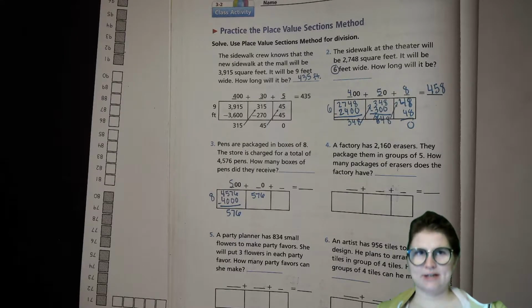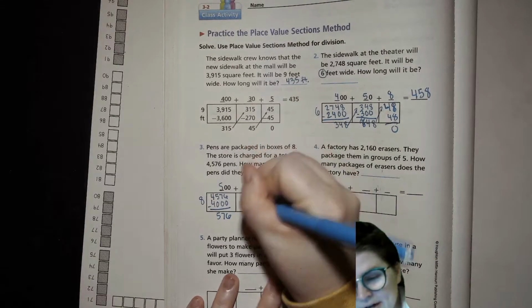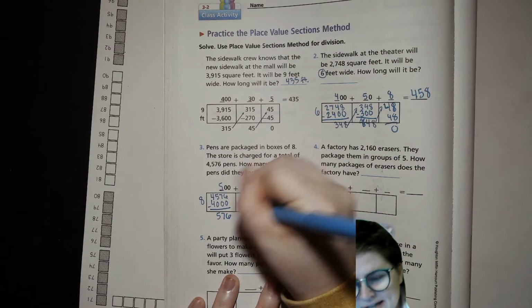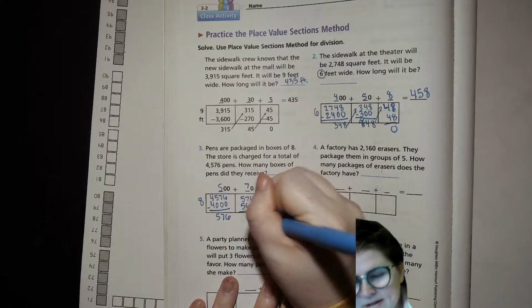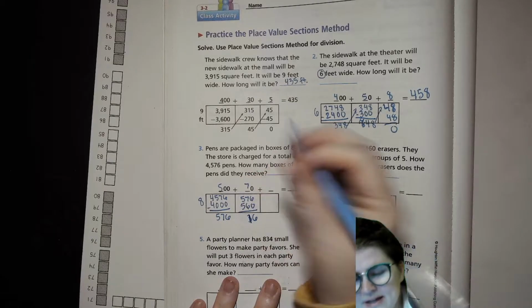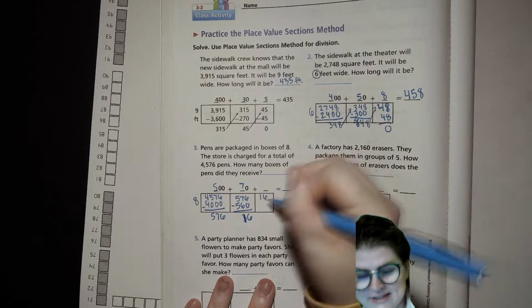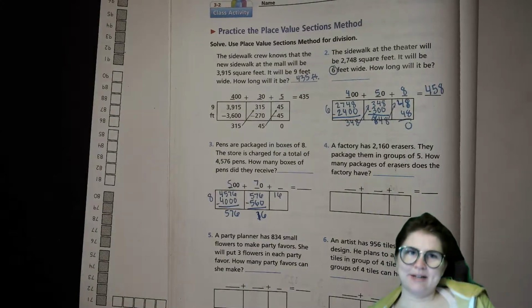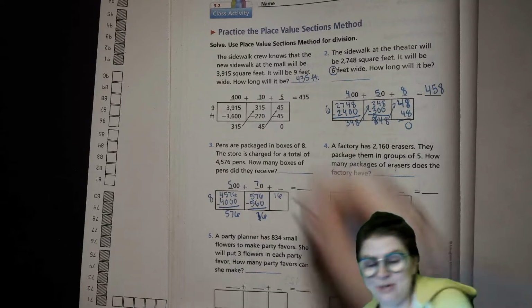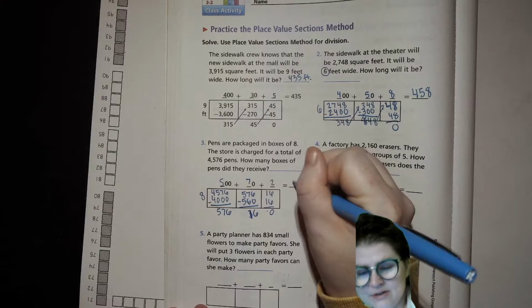What's 7 times 8? So 8 times 7 tens would be 56 tens, perfect, just underneath. So then we have 16 left over. What do you multiply 8 by to get 16? Just 2, right? So then it's 502.